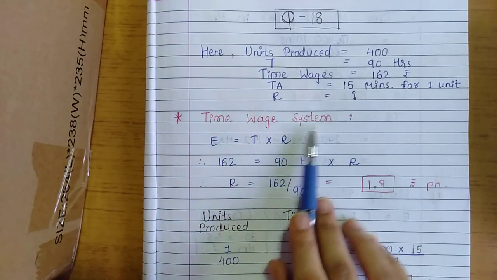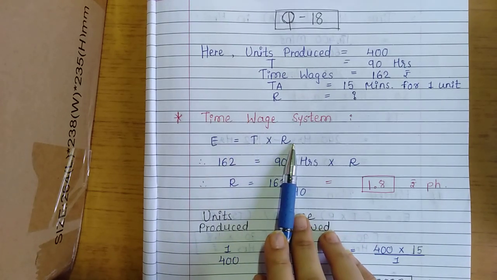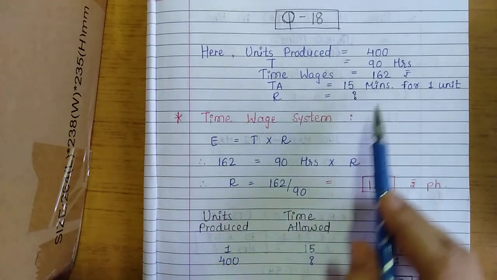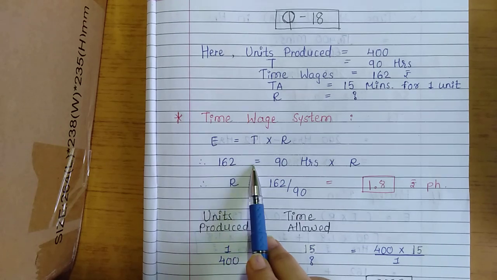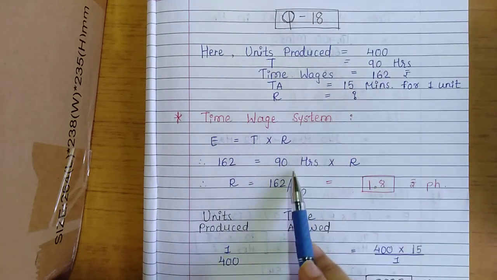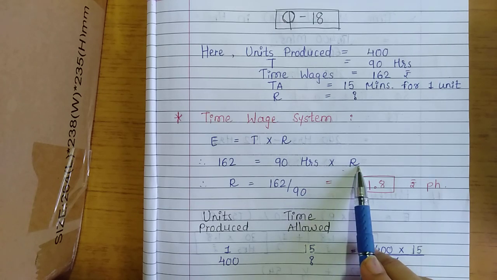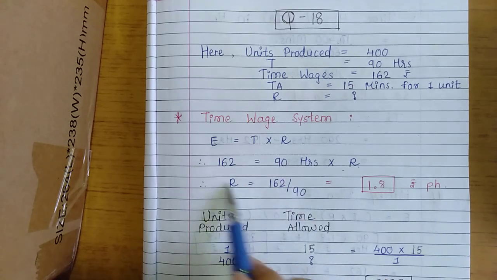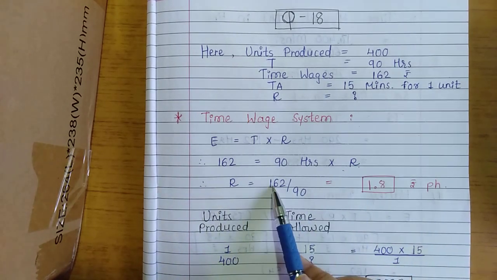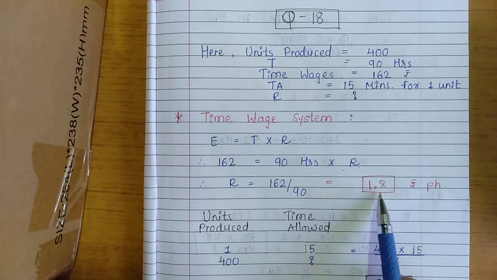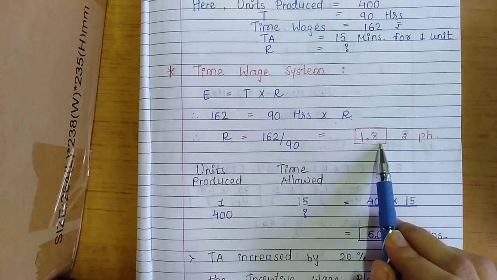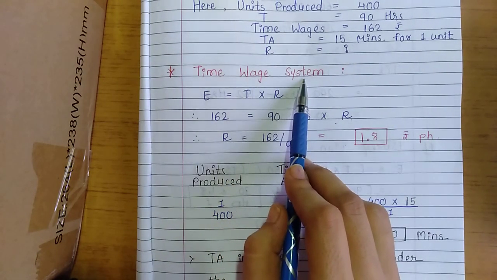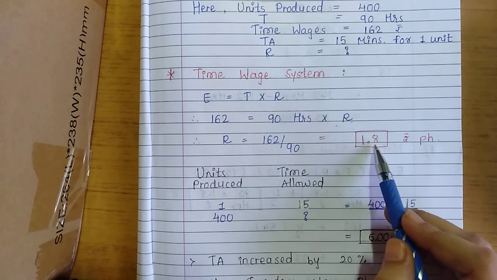What is the formula? E equals T into R. Now, as per the time wage system, earnings, that means wages, are given. How much? 162 rupees. So 162 equals time taken 90 hours multiply R. R is missing, so R as it is. Now R equals 162 upon 90, the 90 hours going to the denominator. It will come 1.8 rupees wage rate per hour. So with the help of the time wage system formula, we found out the R value, that is wage rate per hour.